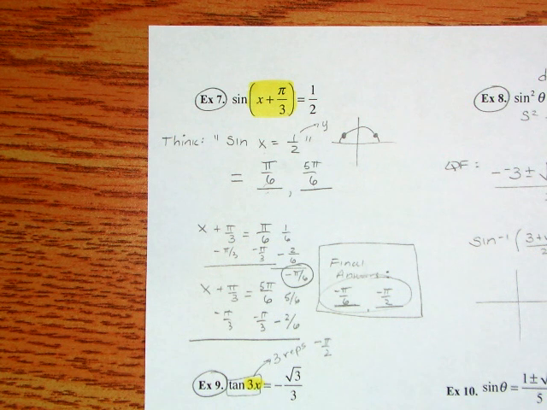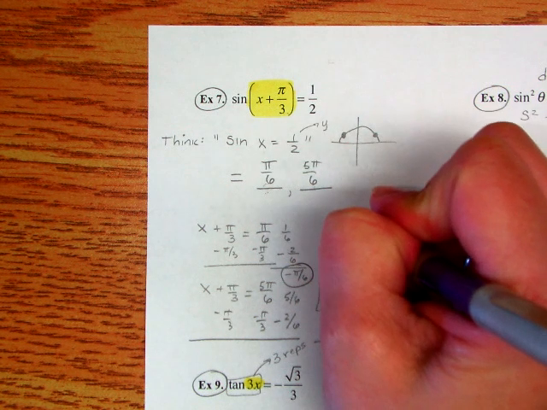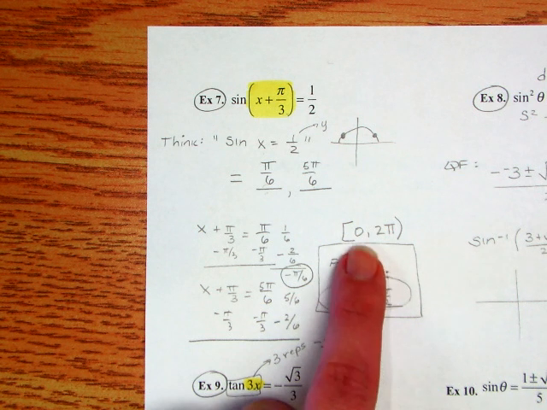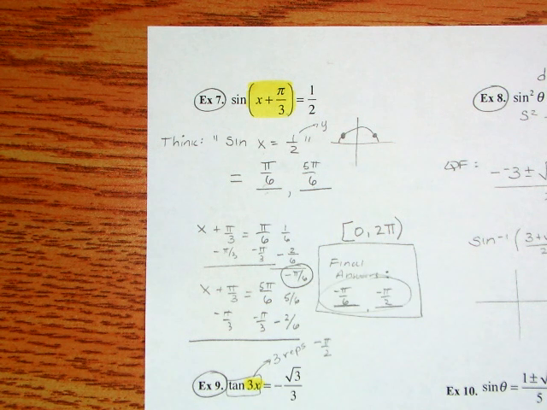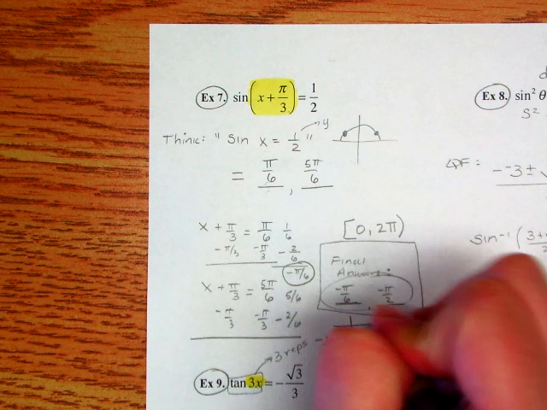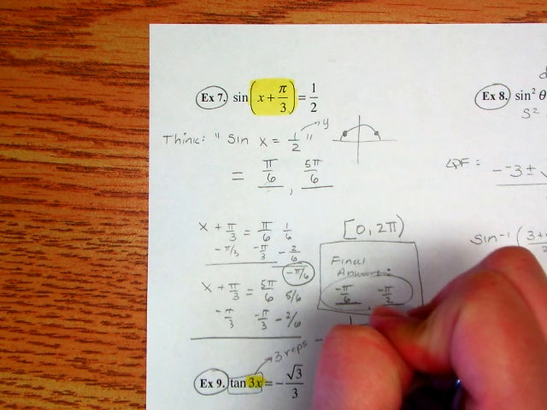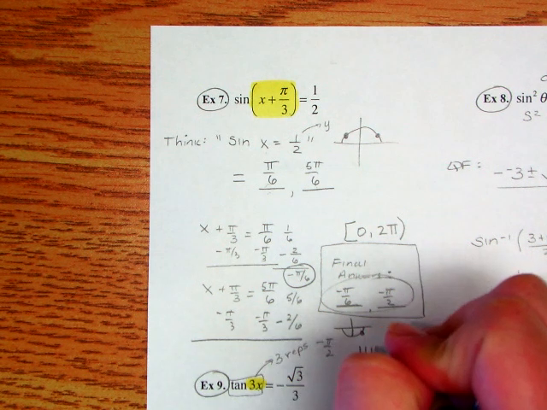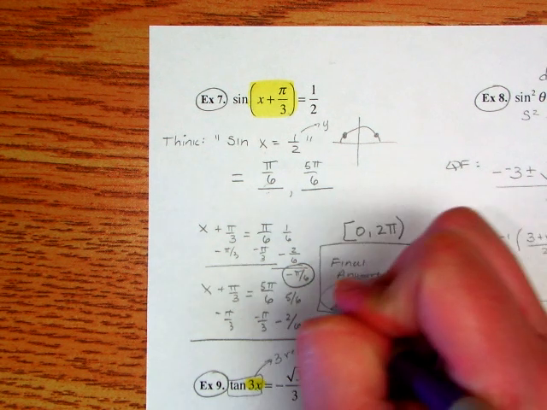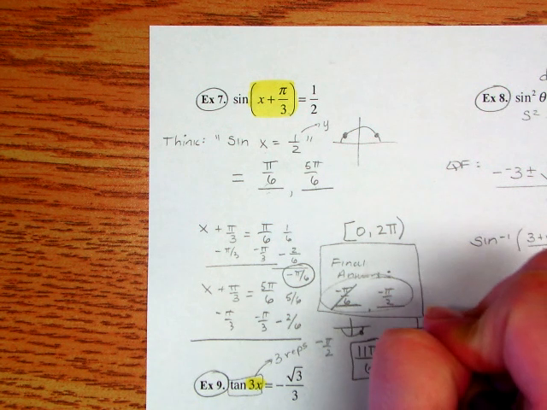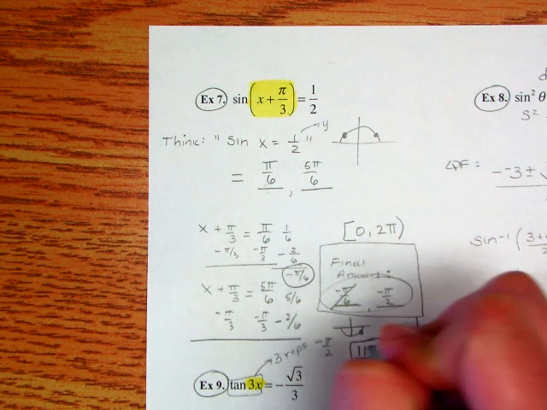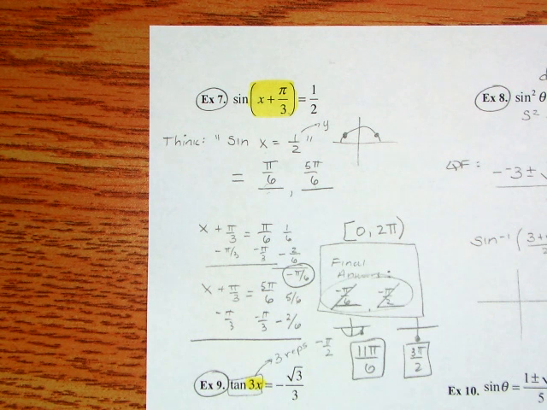One issue with this. We were told that this has to exist between 0 and 2 pi. Do either of these fall in this interval? No. So if I look at negative pi over 6, which is going to be right here, what is the coterminal angle that falls in the interval? 11 pi over 6. What about negative pi over 2? That's the same thing as 3 pi over 2. These are my answers. I can't have negatives.